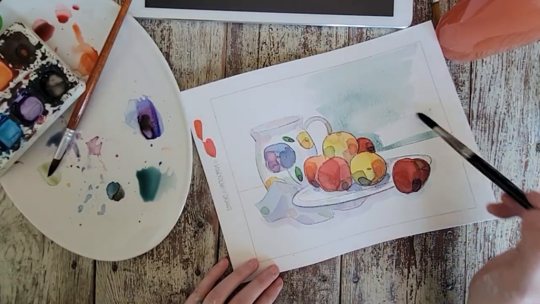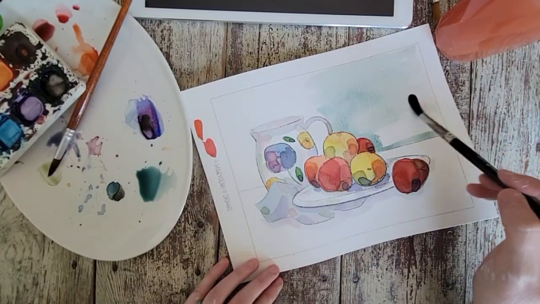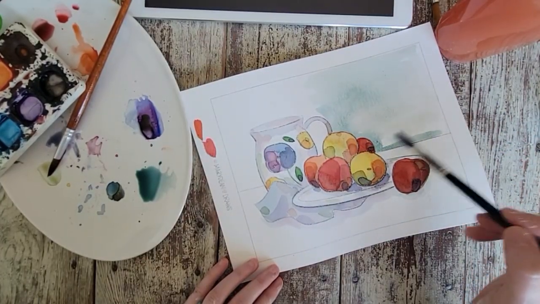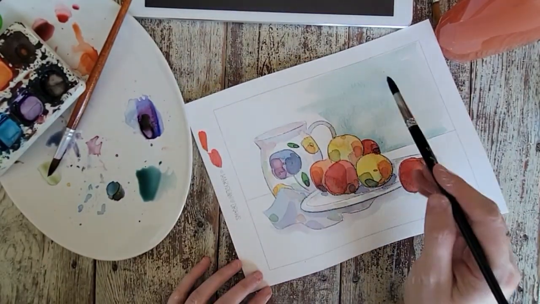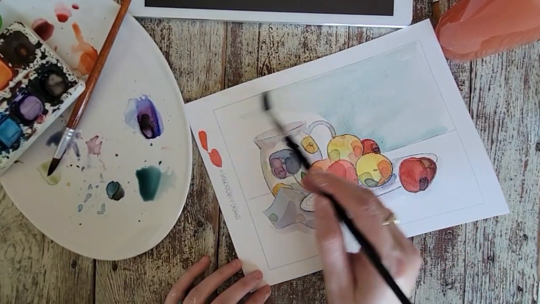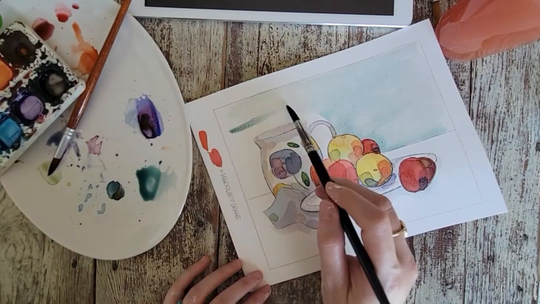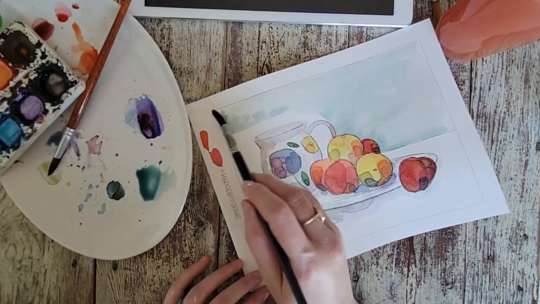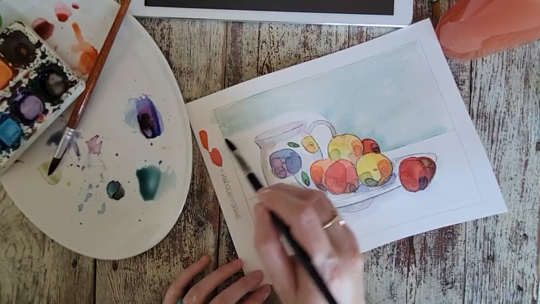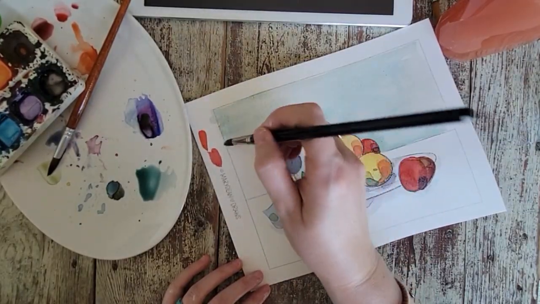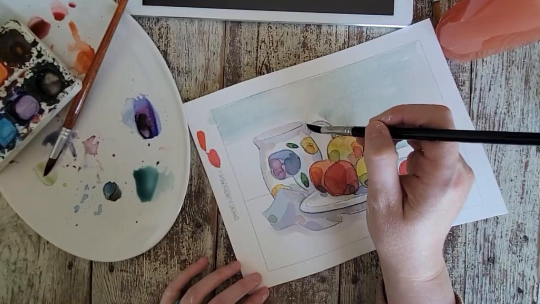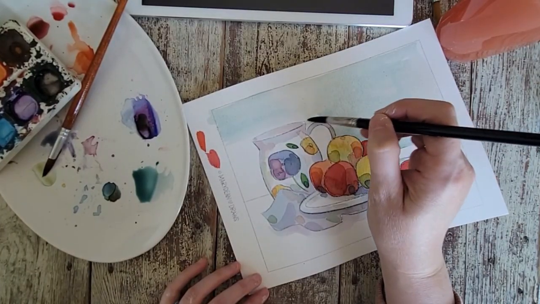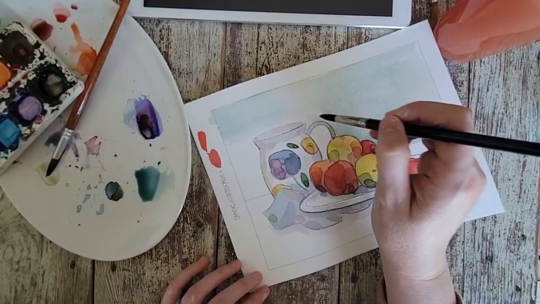I'm not going to worry too much about going to the edge. And I actually want it to be kind of irregular because I want you to think of the wall in an old home. And it does add interest. You don't want the background to be simply throwaway. You want it to have some visual interest as well.